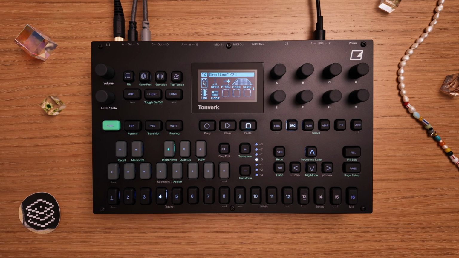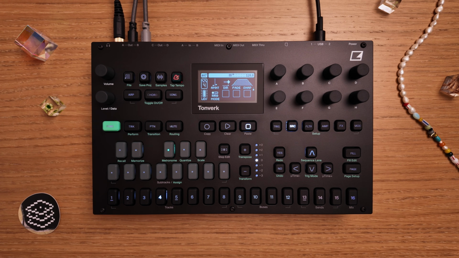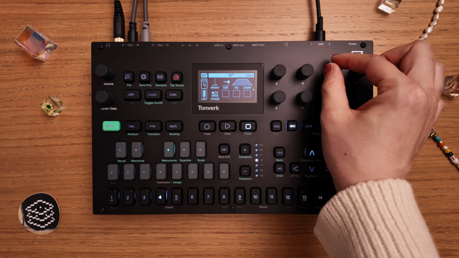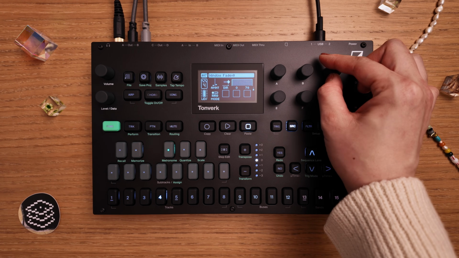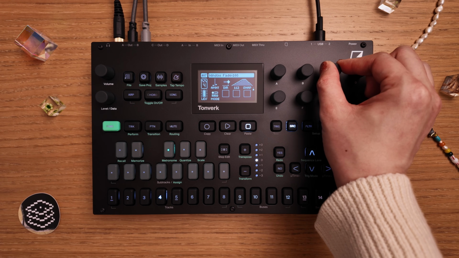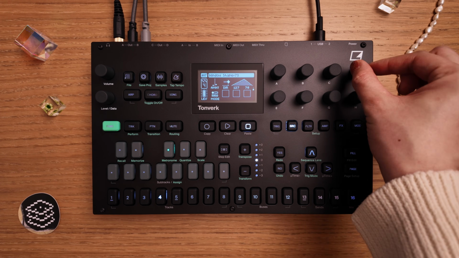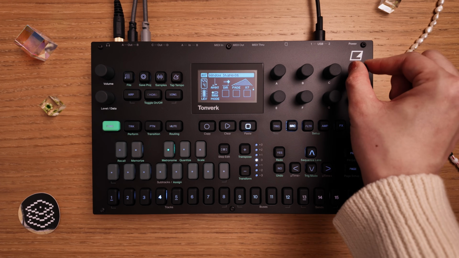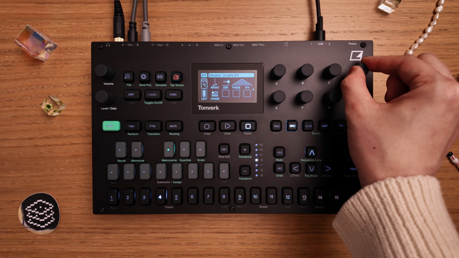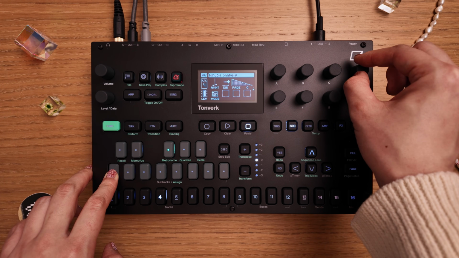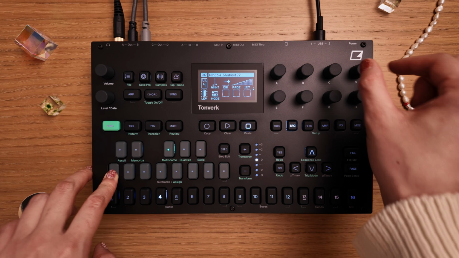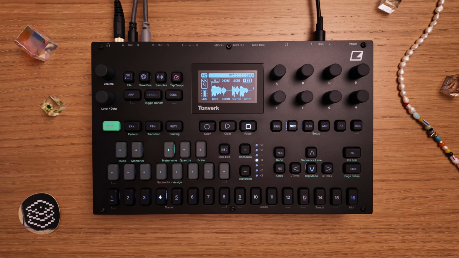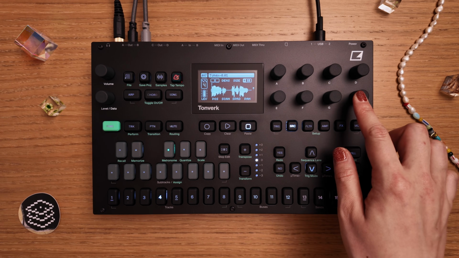Then we have fade and shape that together define the window which acts as an envelope per grain. Fade controls how much envelope is applied to each grain, while shape adjusts the attack and release phase. Depending on these parameters, we can make grains more percussive or smooth. Lastly, we have tune and pan.